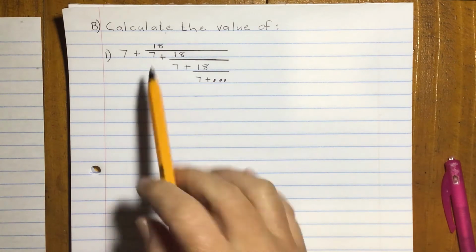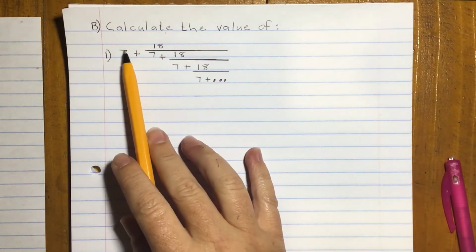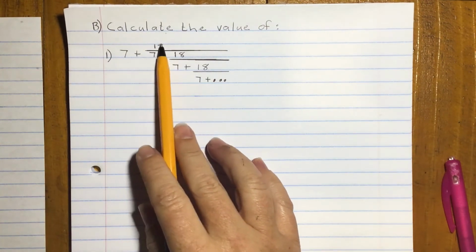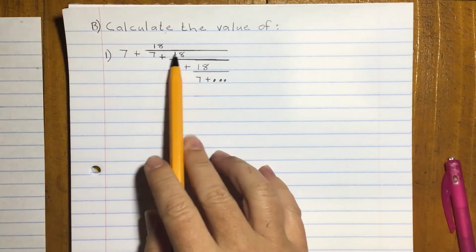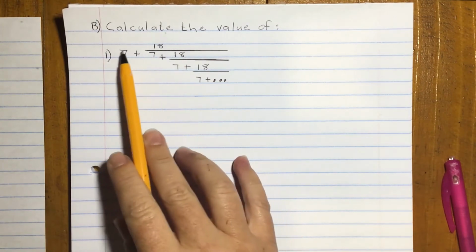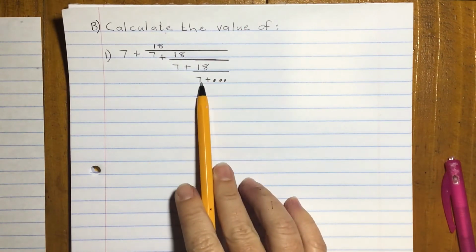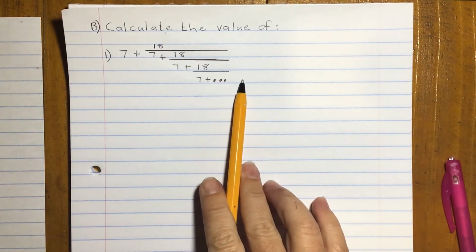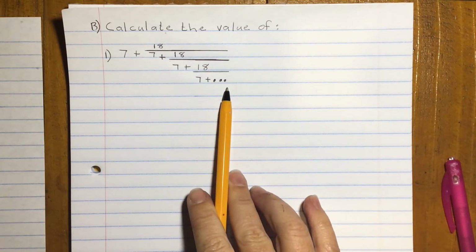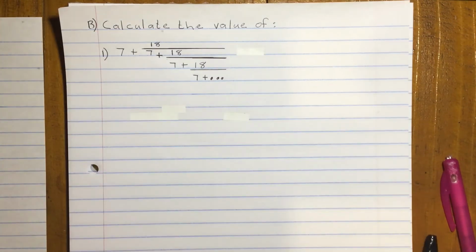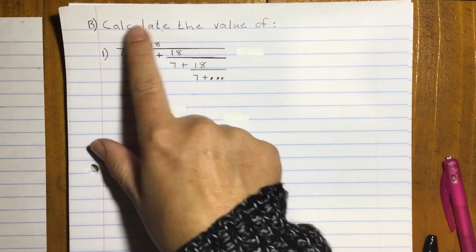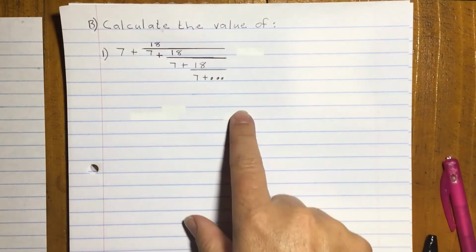Now, if you look carefully at the pattern, we've got 7 plus 18 over 7 plus 18 over, and so we're always adding 7 to the new fraction, 7 plus ... and it continues on in this pattern forever and ever. And so a question like this will ask you to calculate the value of this continued fraction.